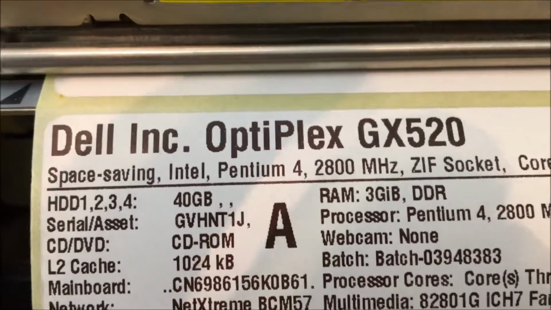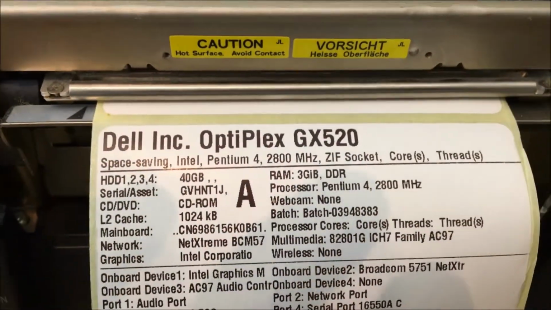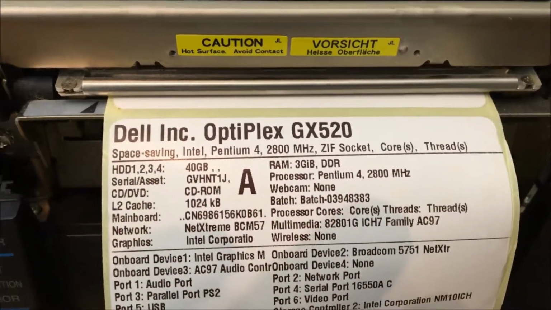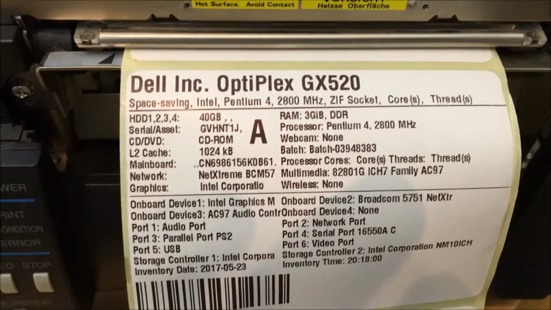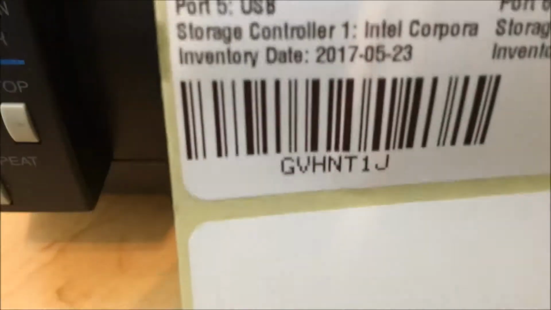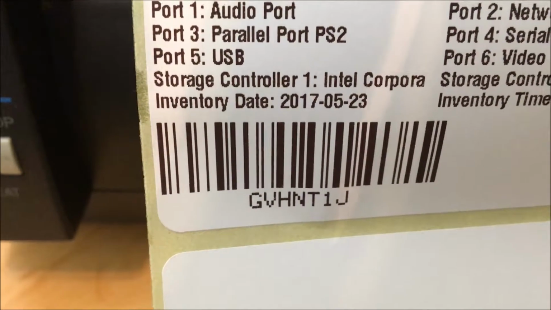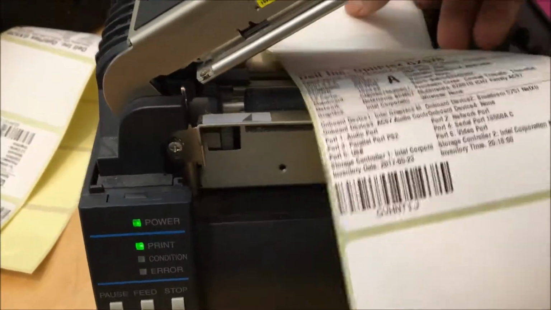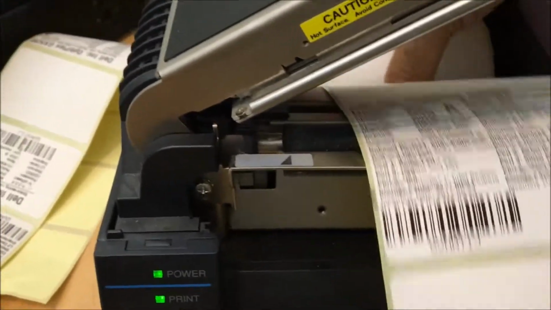It doesn't show the cores. If it has 2 cores or 3 cores processor, it will show you, but this processor doesn't have that information. So you can see it has RAM, it doesn't have a webcam, and it has a barcode label, the barcode underneath. That's the serial number of the system. Now we're going to remove this and replace it with the bigger one.